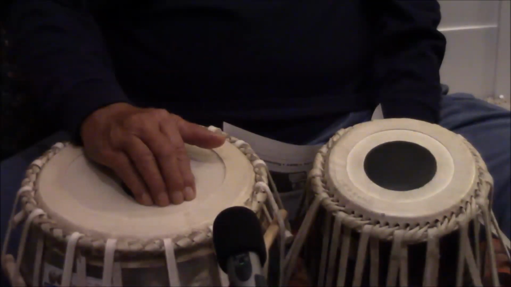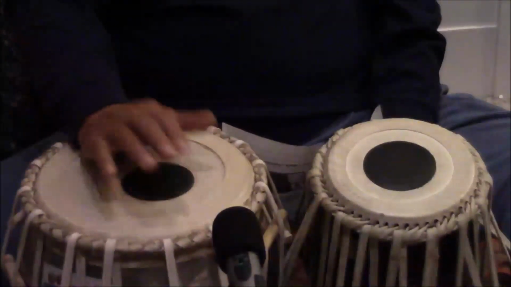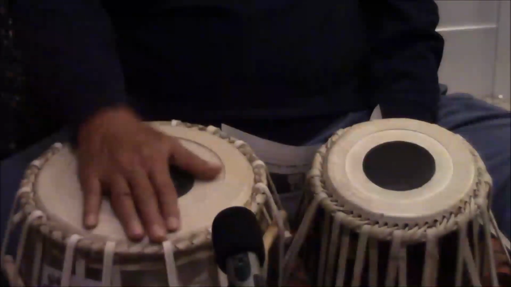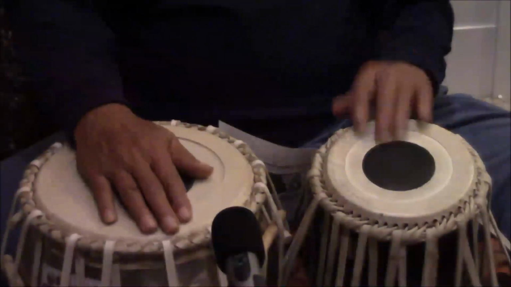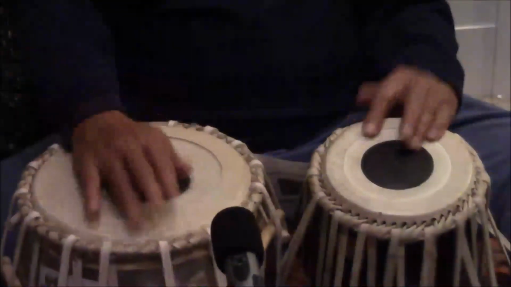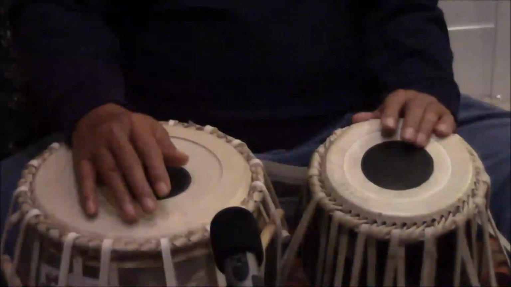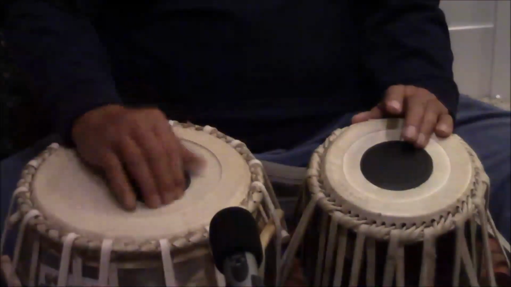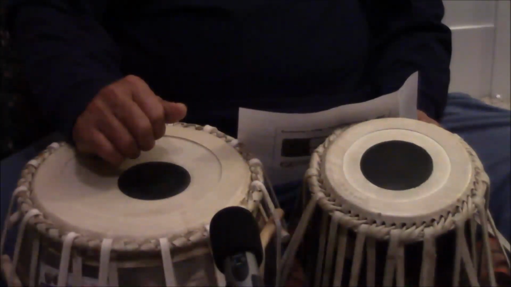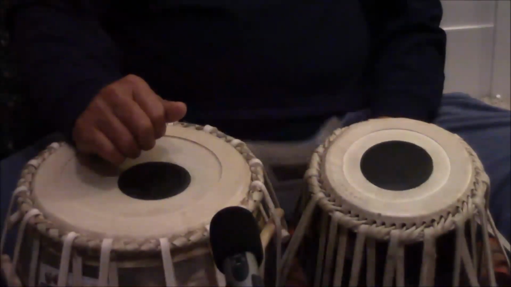Particularly if there are 2 kakas, then it could be this. But then you can play it like this also. So these are the various sounds on individual instruments.